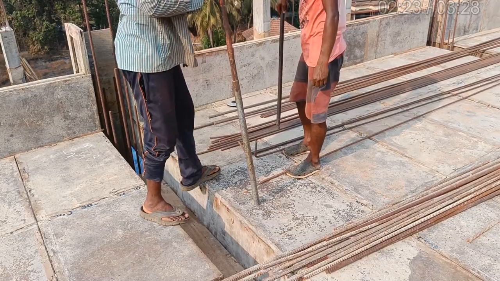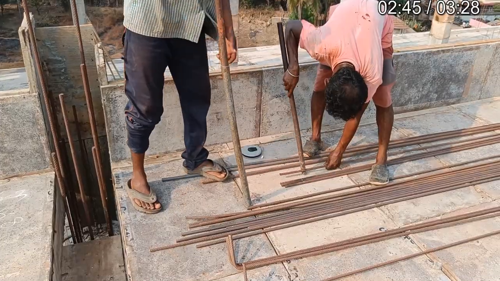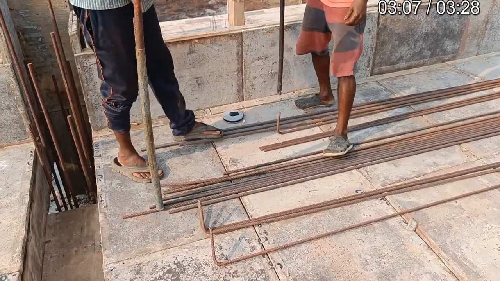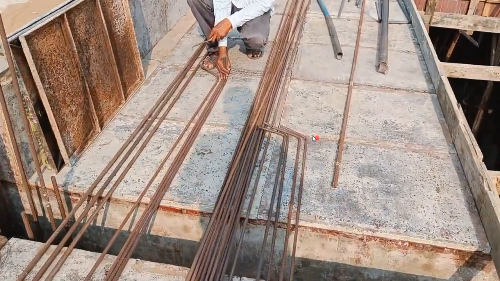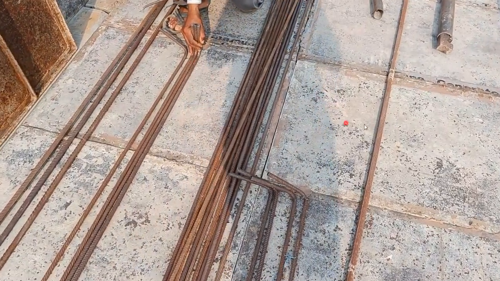Yeah, I'll go a bit forward. Similarly he has to do it for all the bars. So you can see here, no, how they have done it. You can see how this guy is doing it.